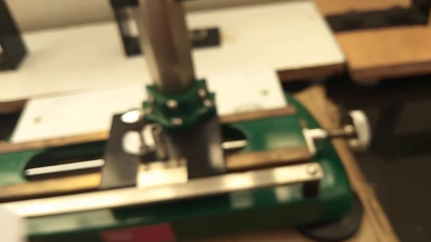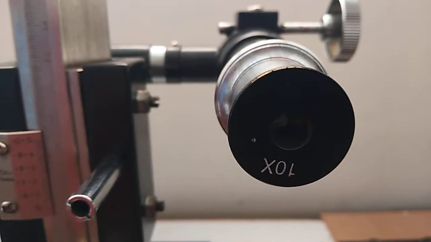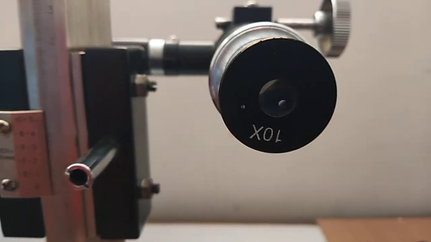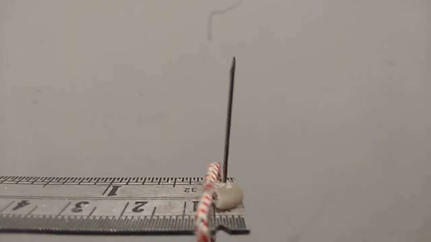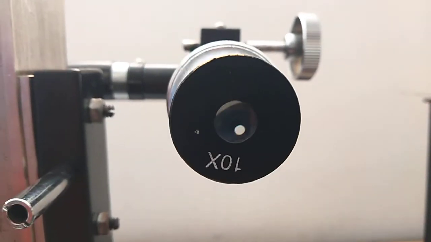Now let us come to the focusing part. We have to focus this telescope, which magnifies 10 times, on the tip of the pin used here. This is the tip of the pin we can see here. To this tip of the pin we have to focus this telescope. Now I am trying to show. So we have focused there. You can see the tip of the pin. It is like this. So we have a cross wire there.